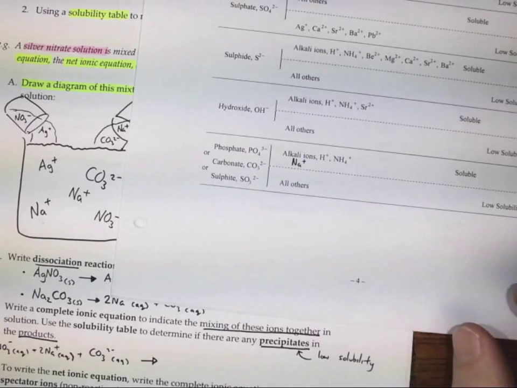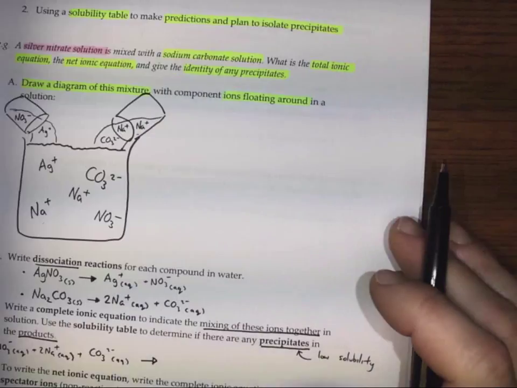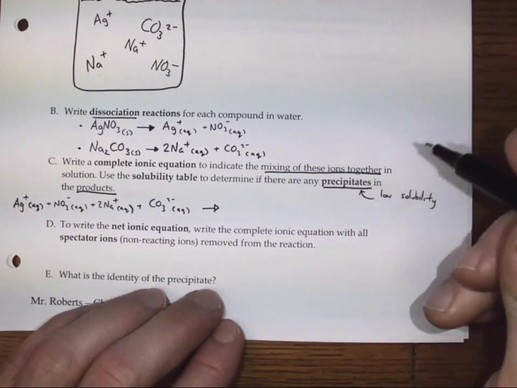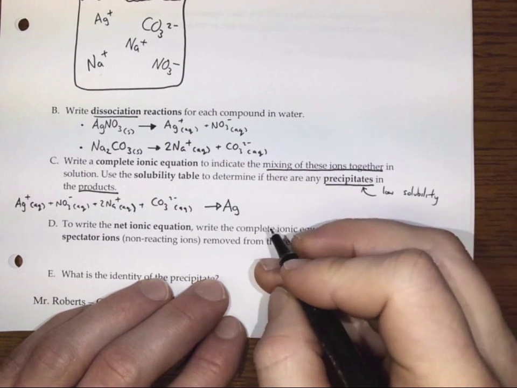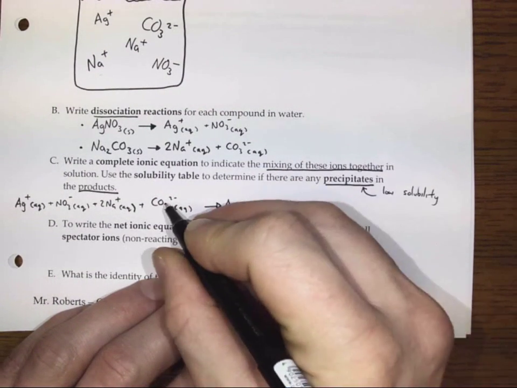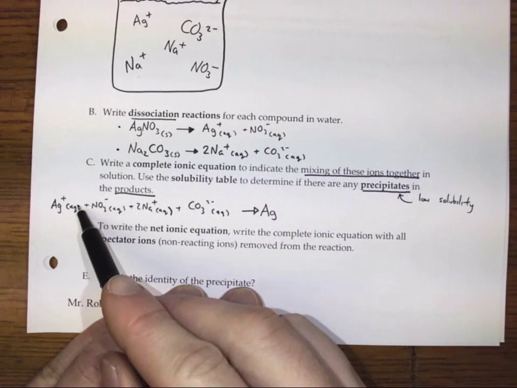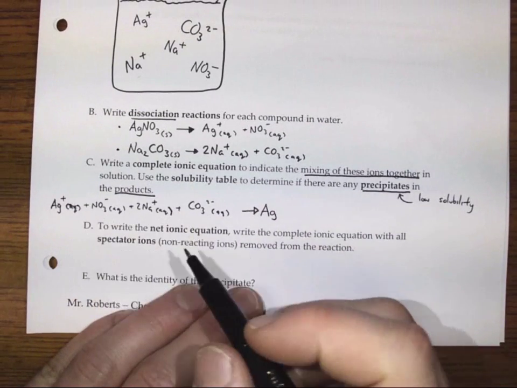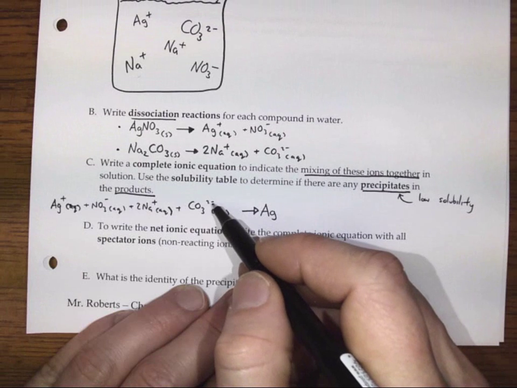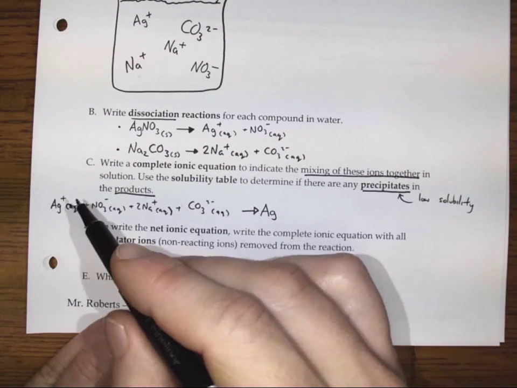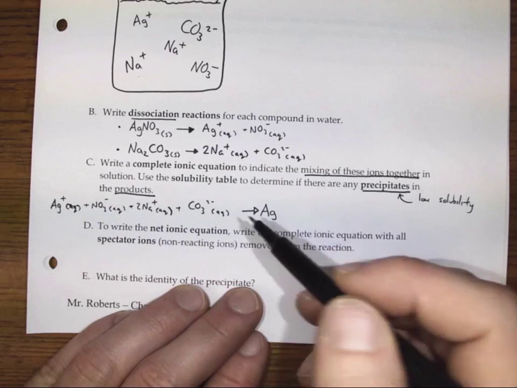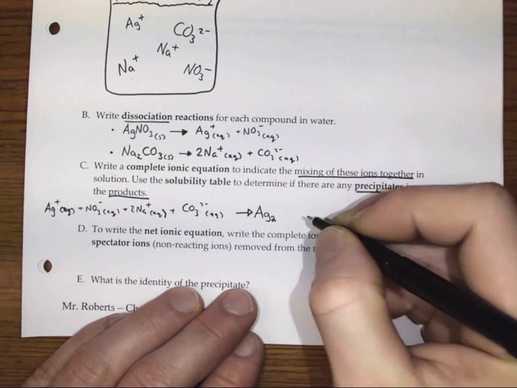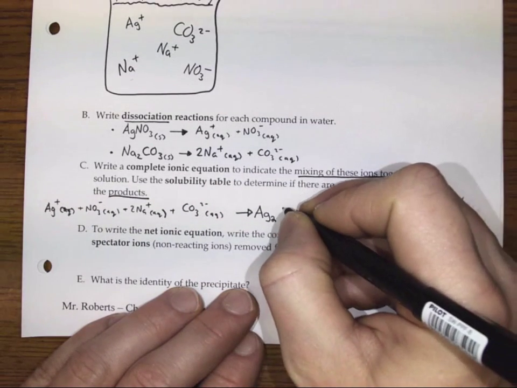They're going to drop out. They're going to form a solid. Okay. So that means this guy is going to form a silver, and silver has a positive charge of 1 plus, and carbonate has a 2 minus charge, which means we're going to need 2 silvers to balance the charge from this 1 carbonate. Indicate that with a little 2 here.